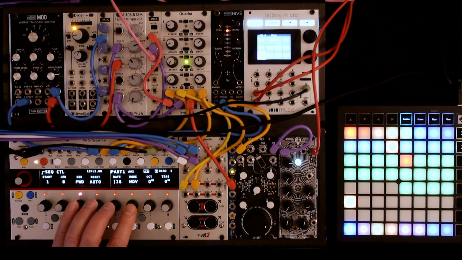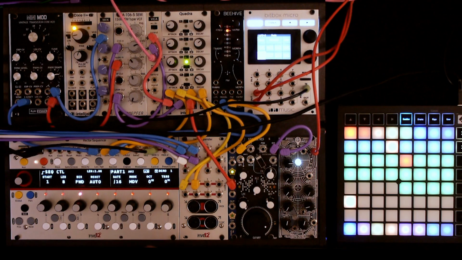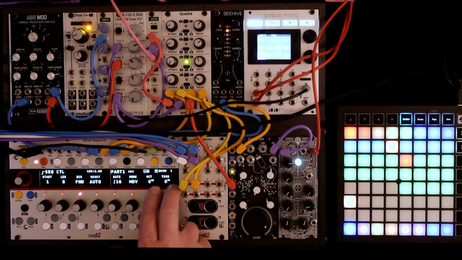The sequence rate, sequence rate mode, and there are actually several different modes in here, including many that are completely different grids than normal musical divisions. Octave and semitone transpositions that you can set directly here, and you'll also notice they have little subscripts to indicate that they are being modulated by the subsequencers.